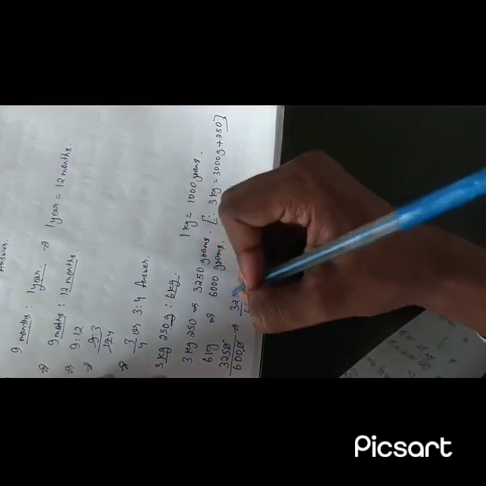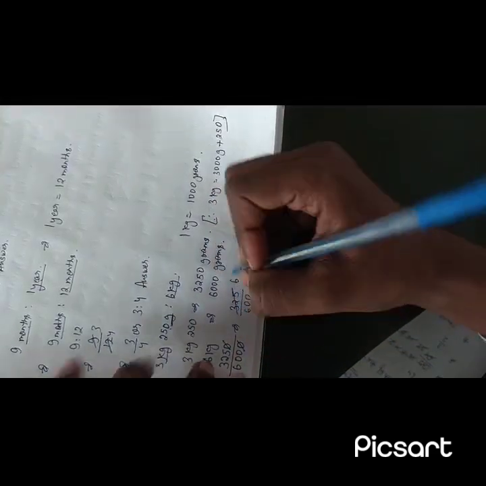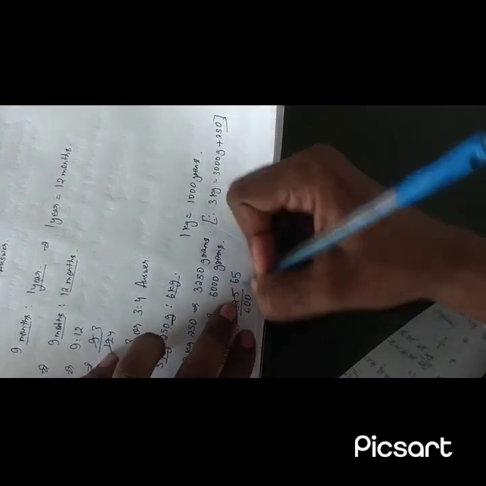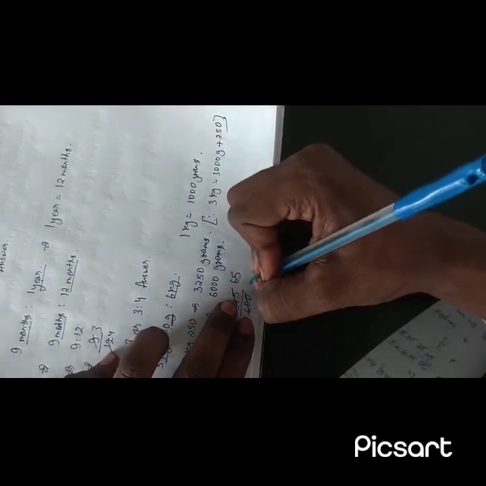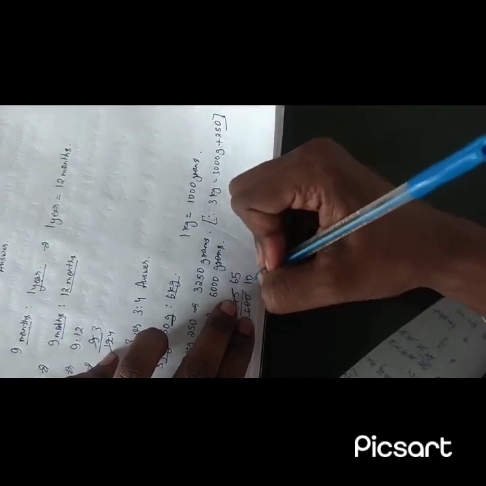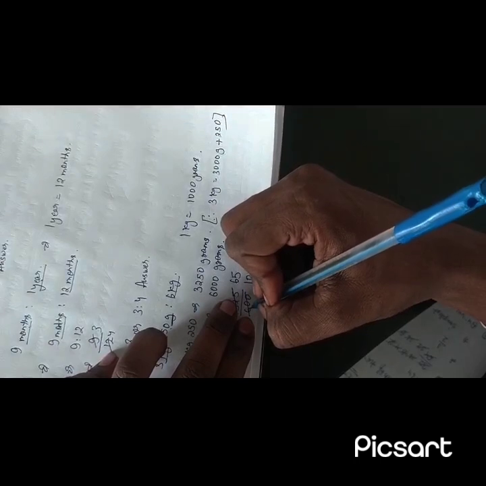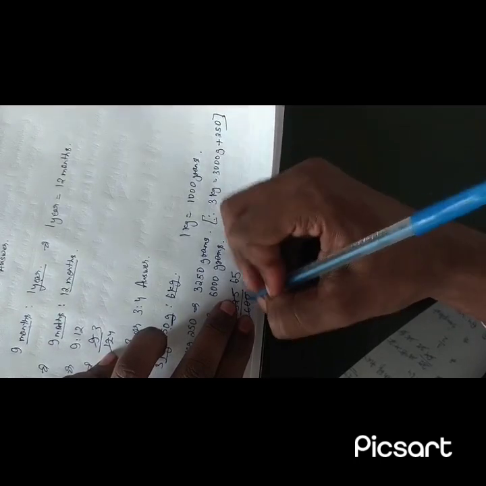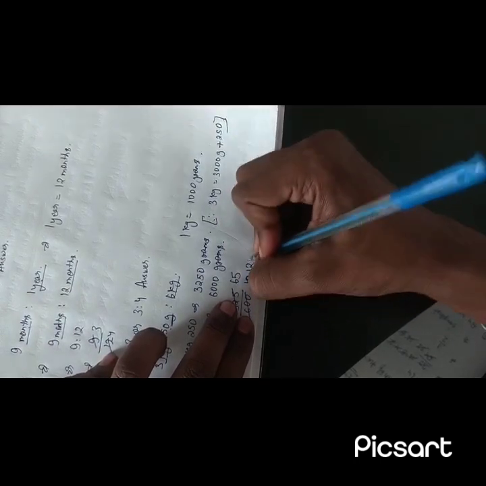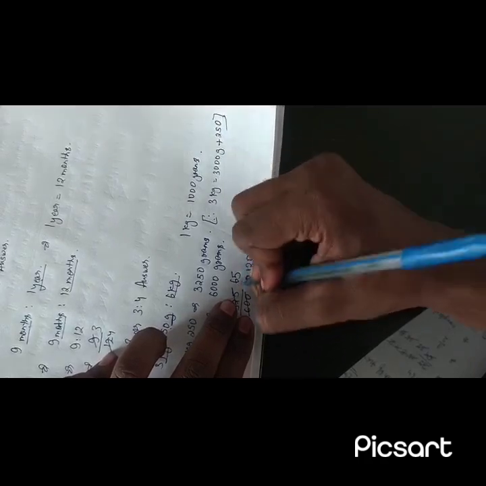Now cut it by 5. 5 sixes are 30, 5 fives are 25, and 5 ones are 5. Wait, something is wrong. Now it is this.